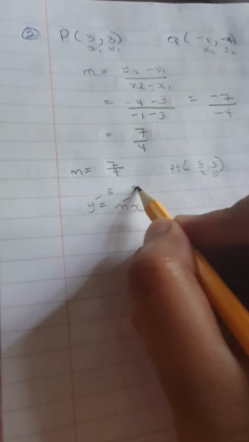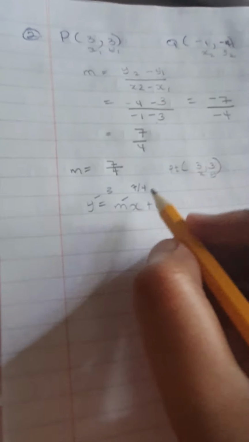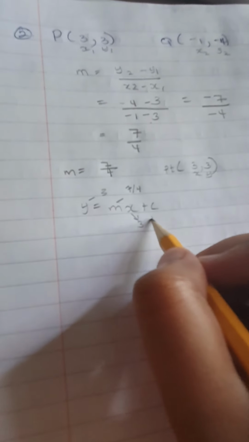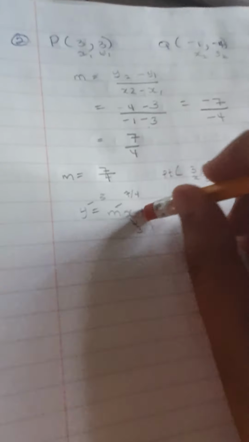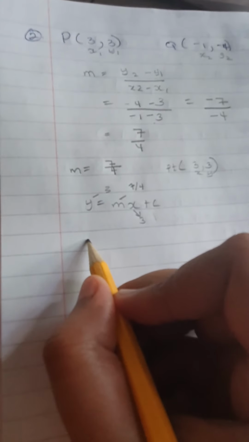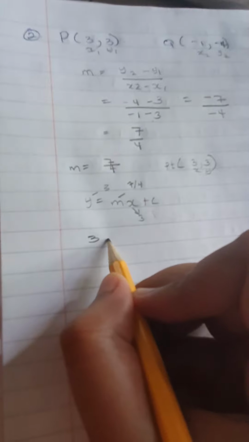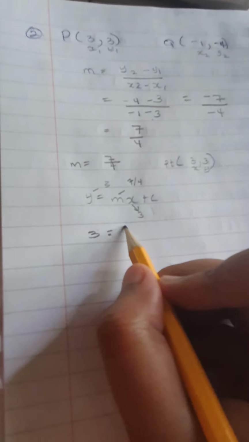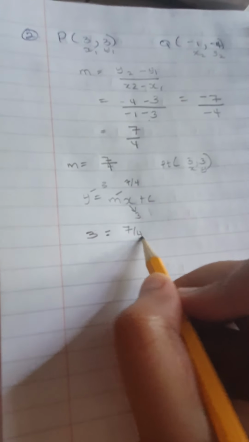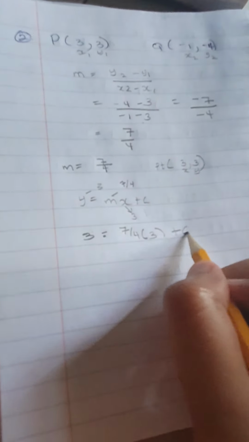M is the fraction. Don't be afraid of fractions. Fractions are just weird looking numbers. X is also 3, plus, oh sorry, I must put in plus c. Okay, so we're good there. So we're going to actually do the substitution now. We're going to put 3 is equal to 7/4 by 3 plus c.